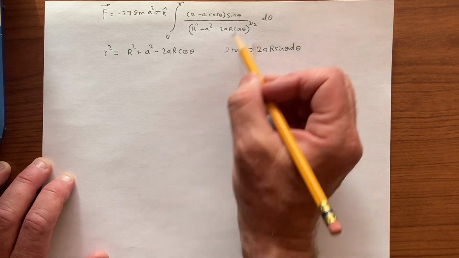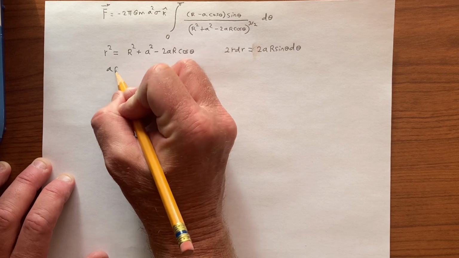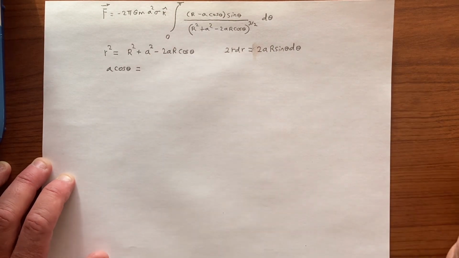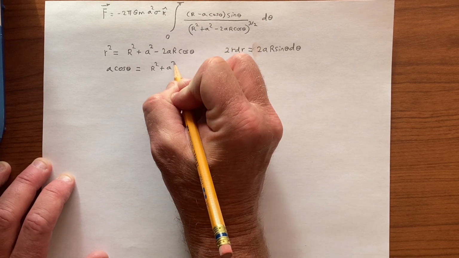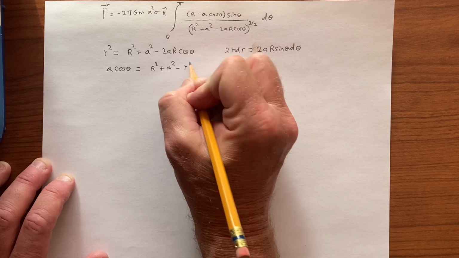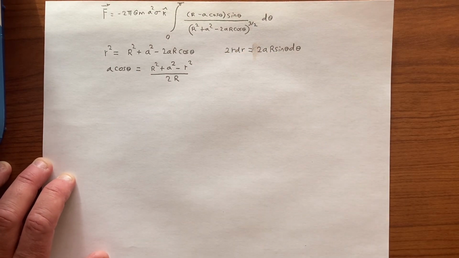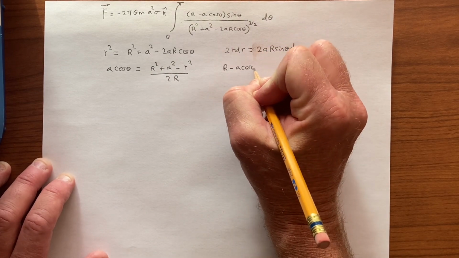We have to replace things like a cosine theta. So a cosine theta reads R squared plus a squared minus little r squared over 2R, R minus a cosine theta.